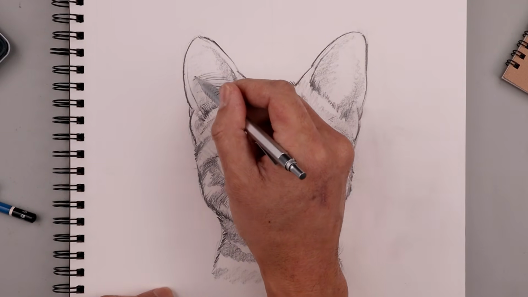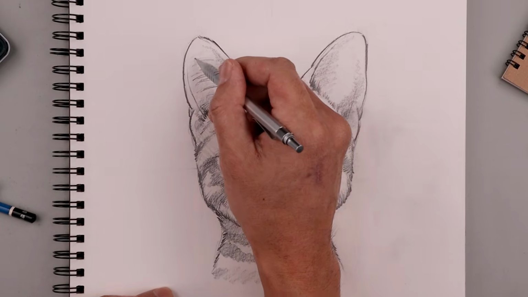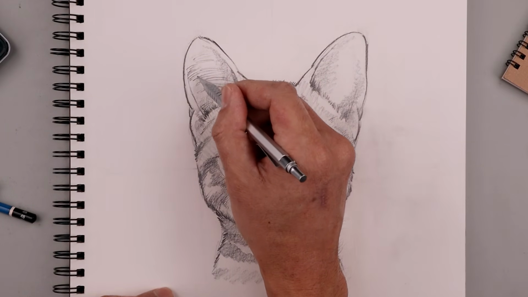I'm just going to add those long hairs going inside the ears, going across with a slight bend. And we want to darken up the left side.